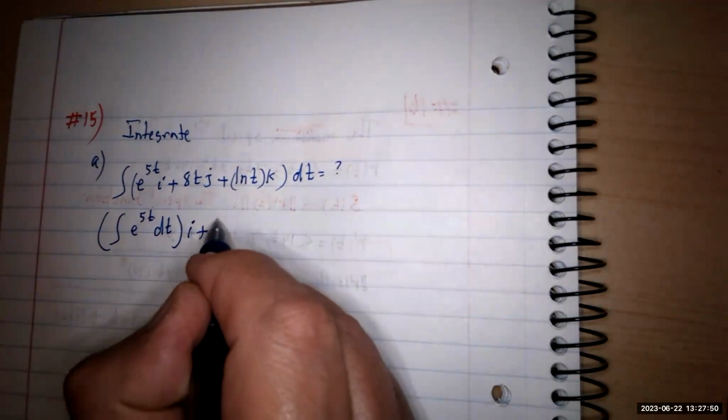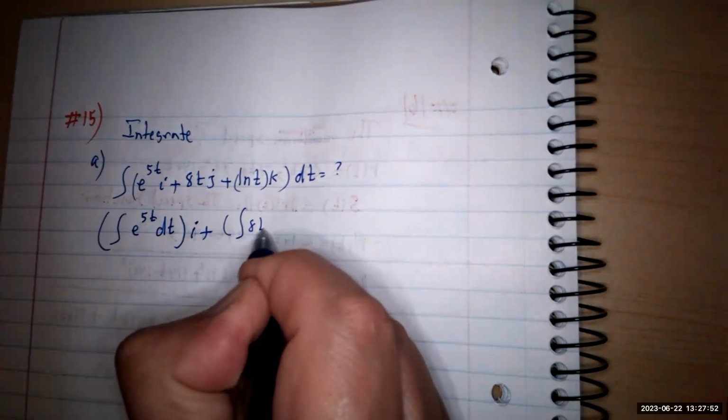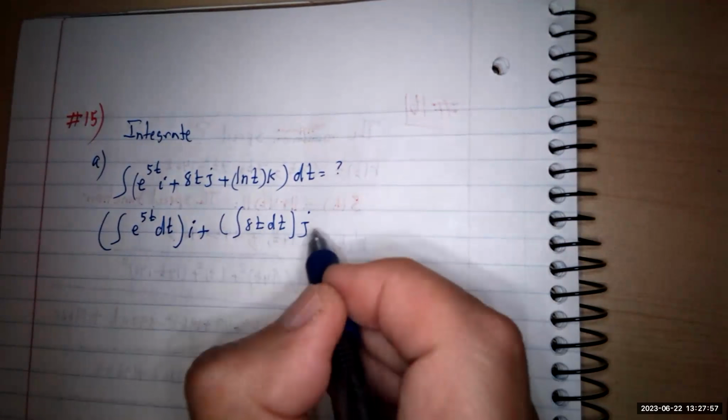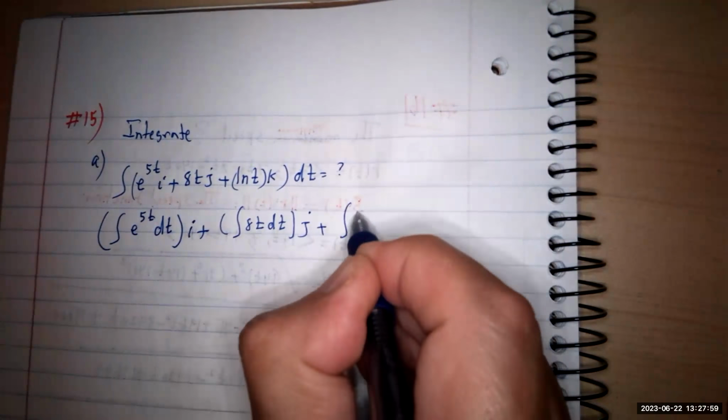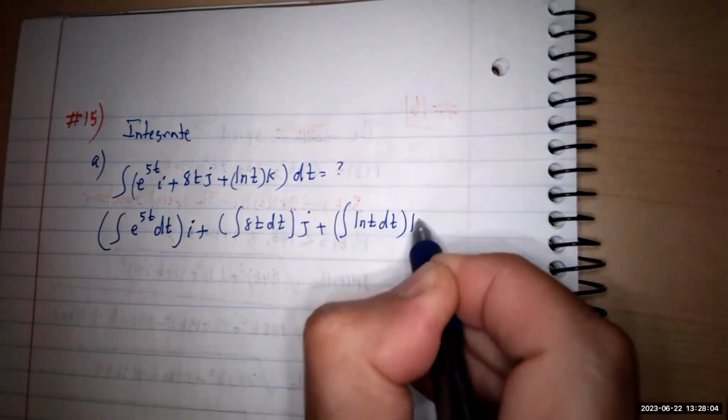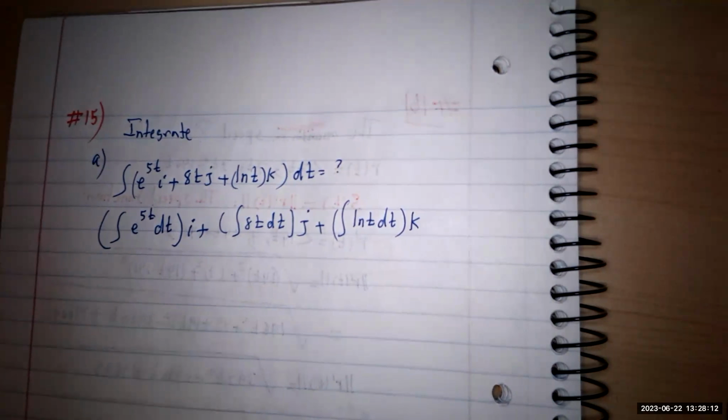the integral of e to the 5t dt times i, plus the integral of 8t dt times j, plus the integral of ln t dt times k. This is the way you have to do it. And these are indefinite integrals, so you need a constant c. If it's going to be definite, you're going to do the definite. So we do it one by one.